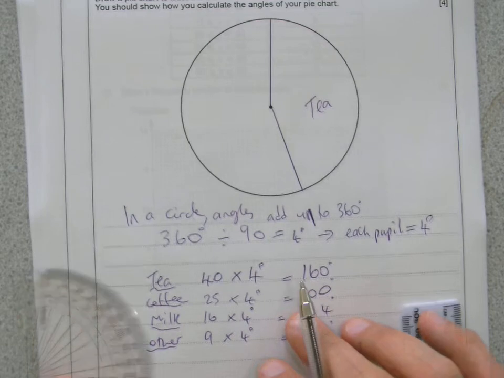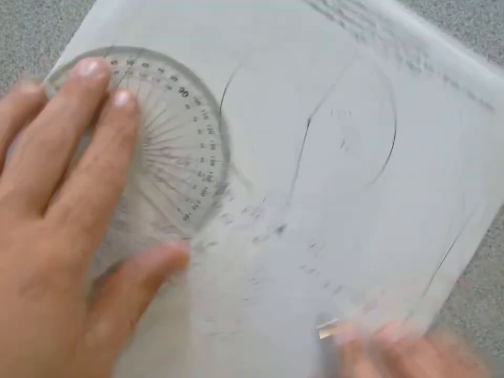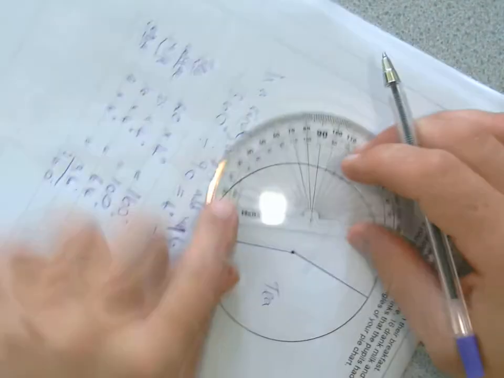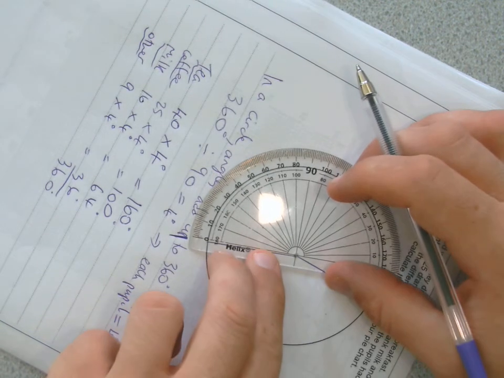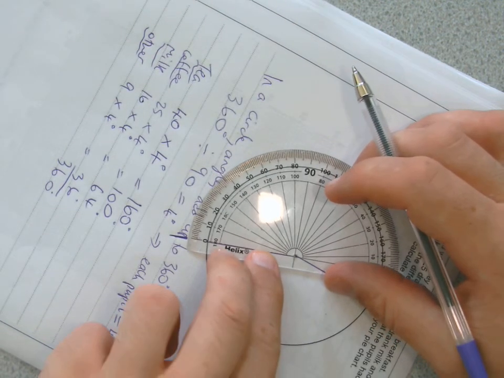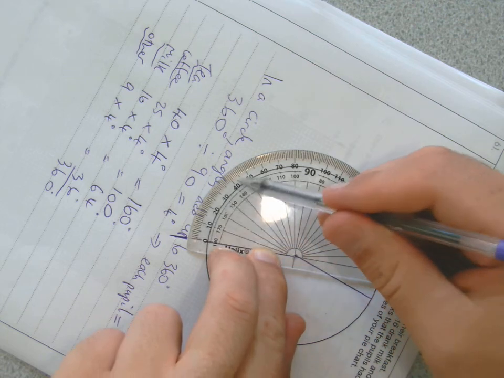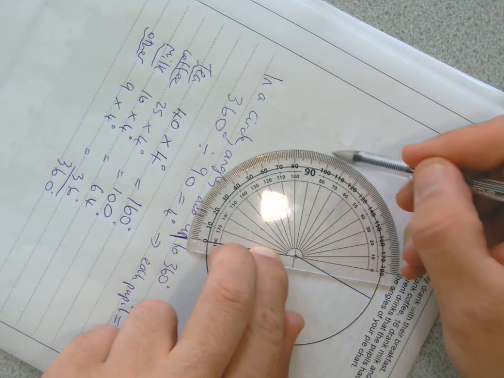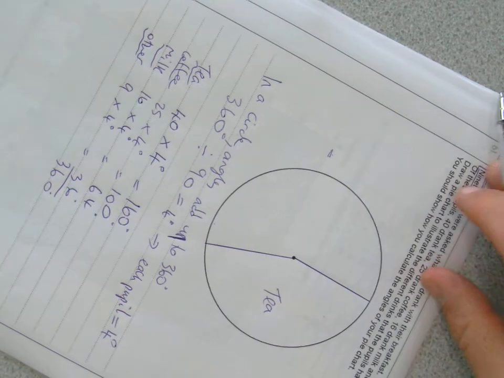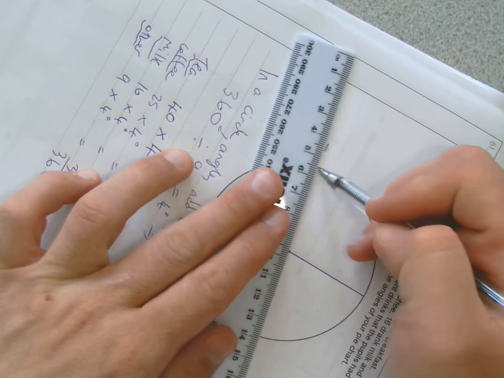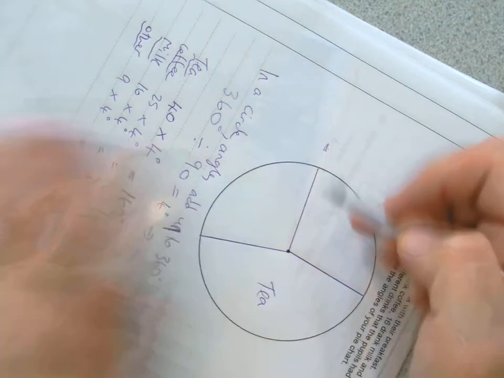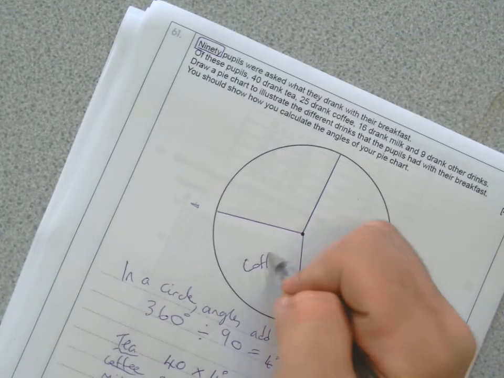Next one then is coffee, 100 degrees. What you can do is turn your sheet around, if you want, and measure 100 degrees. Make sure your protractor now goes on this new line you've just drawn. Count around from that new line, 10, 20, 30, 40, 50, 60, 70, 80, 90, 100, there. Mark it, remove the protractor, line them up, and you can put coffee here.